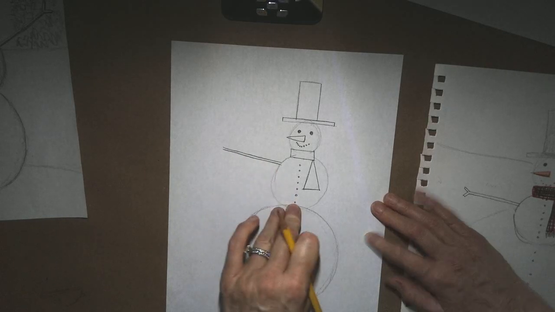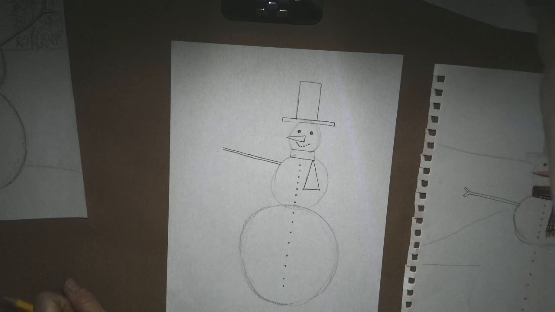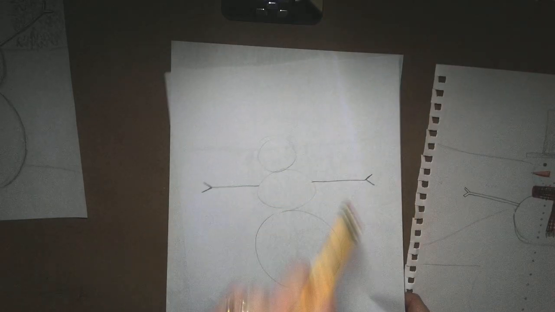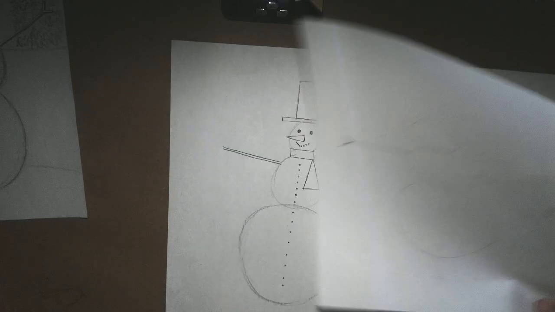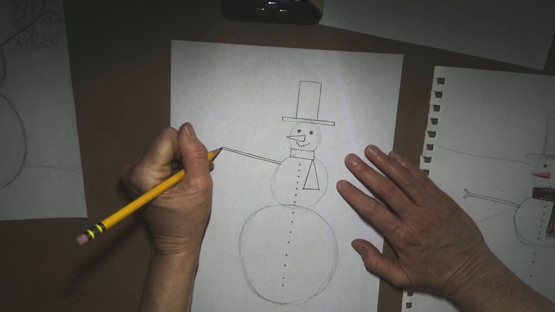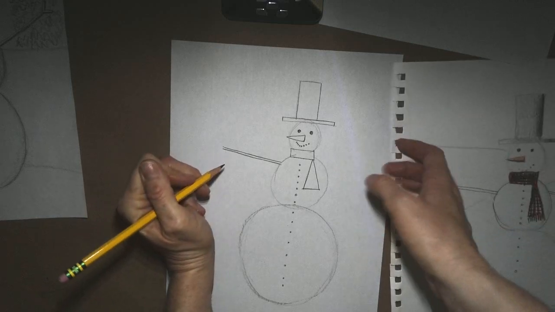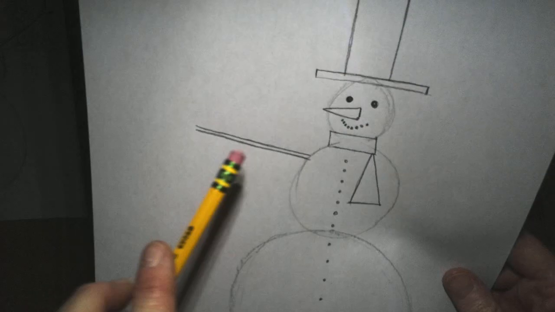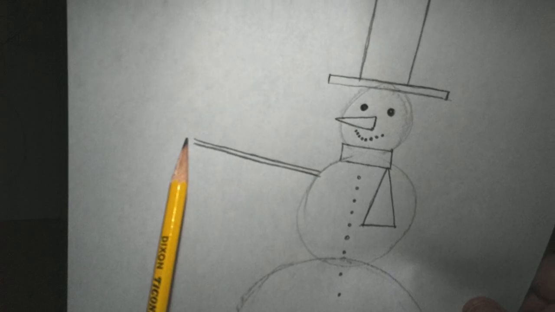Like I said, if this is too hard for you, you can just do your arms like this and fast forward to the next part in the video. But this is a way we can make them look a little bit different. So here I am at the top of the line.